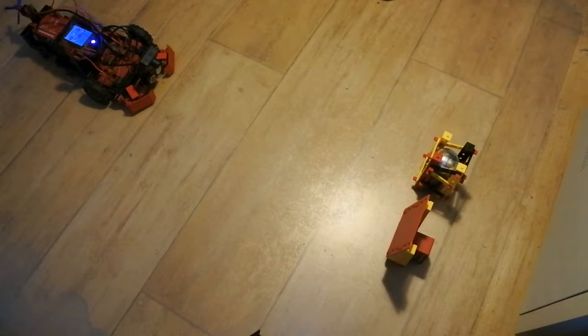And that is not enough to make a nice course control or trajectory control. So let's see what the current situation is.